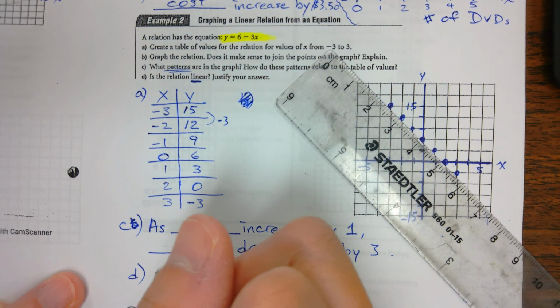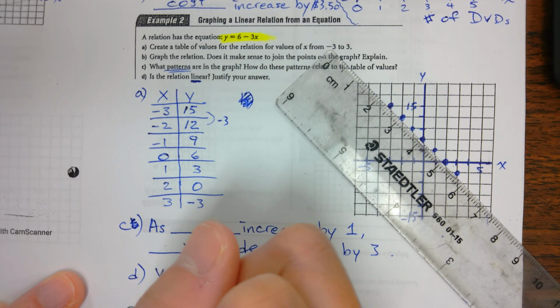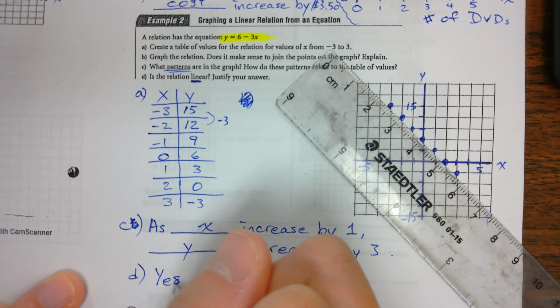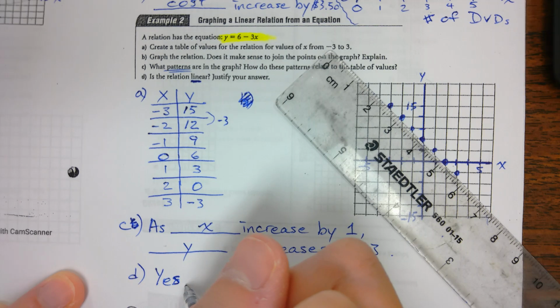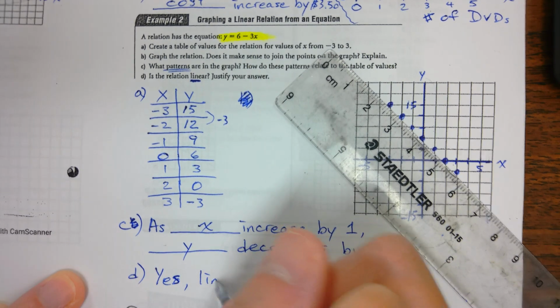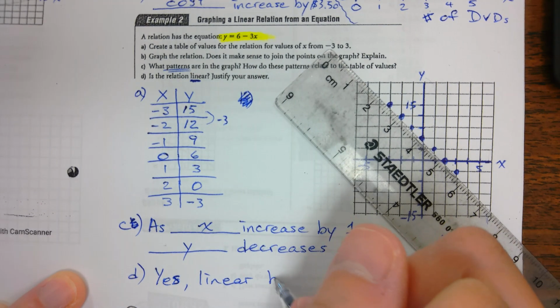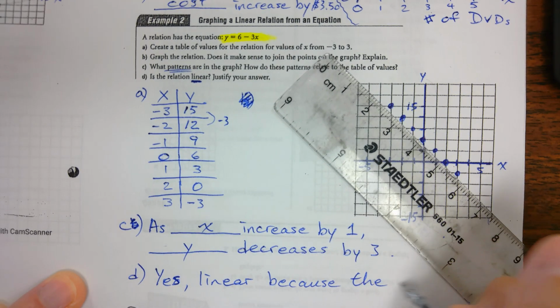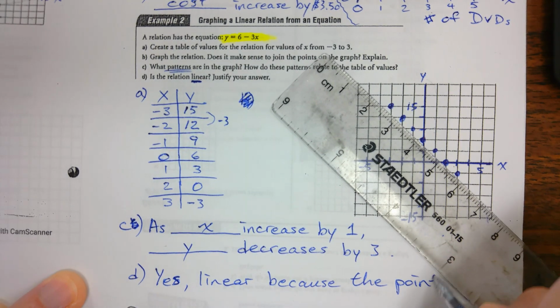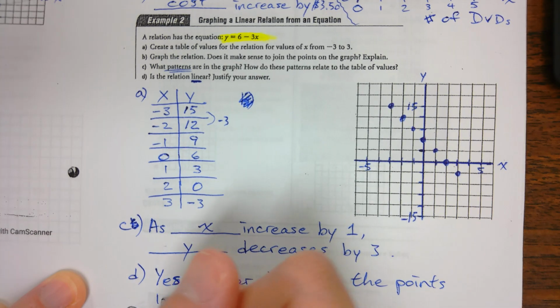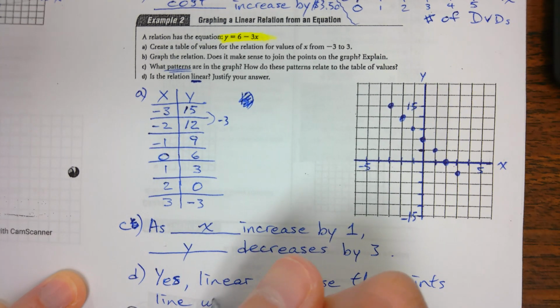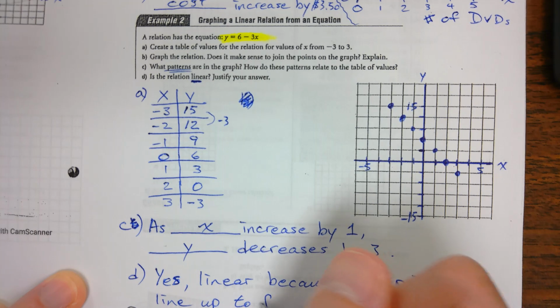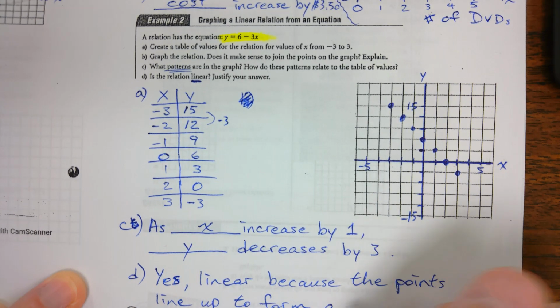Okay, so is the relation linear? Yes, it's linear. Again, because the points line up to form a line.